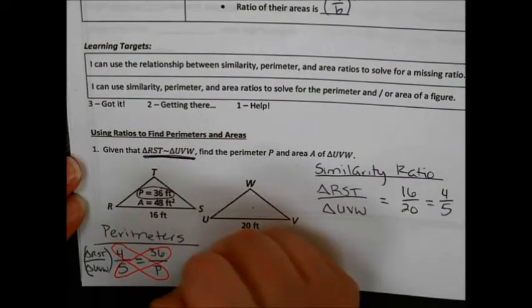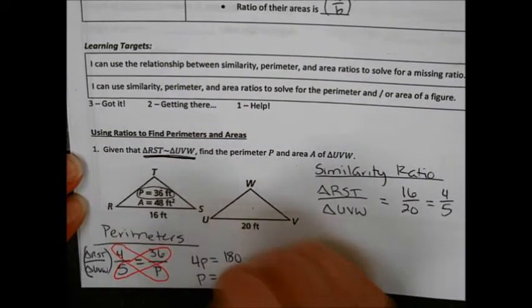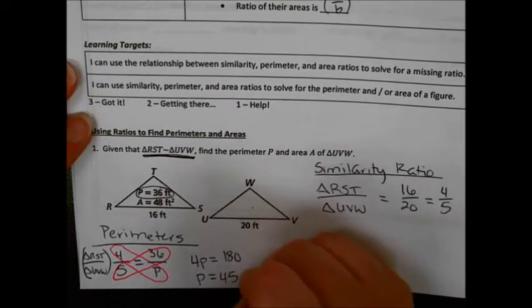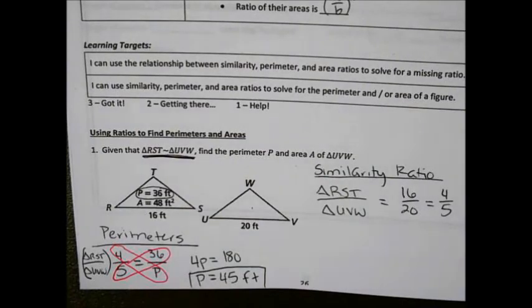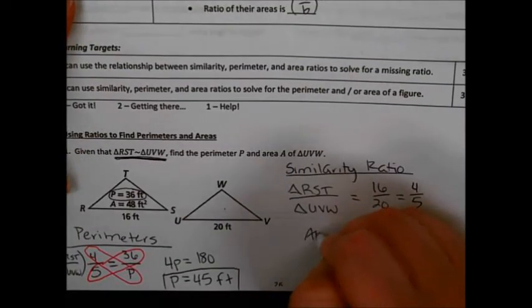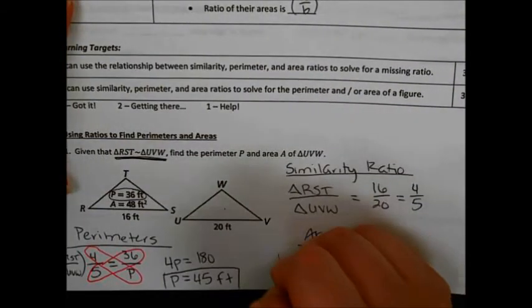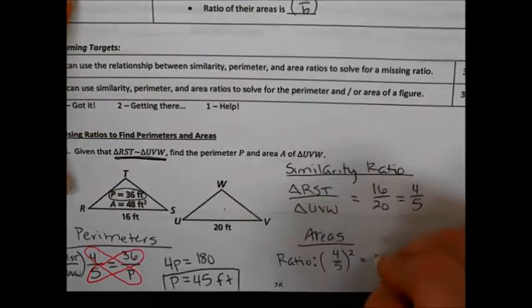So we end up getting 4P is equal to 180, and P is then going to equal 45. But remember, we've got some units going on here, so we need to know what our units are. For perimeter, it's linear, so it's just feet. And there we go. That's it. Then we have to look at their areas. Well, if I know that their similarity ratio is 4 to 5, that means that the ratio for their areas has to be 4 over 5 squared. So I have to square both of those, and I get 16 over 25.